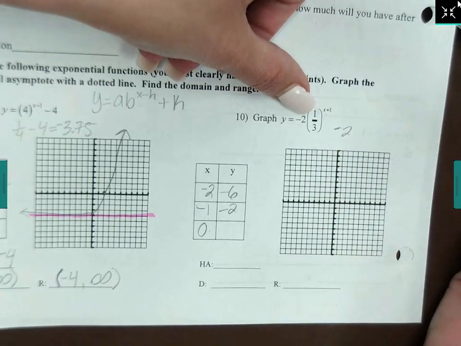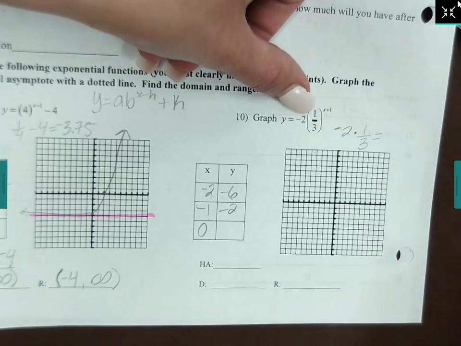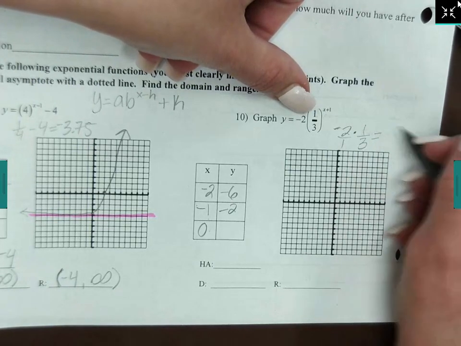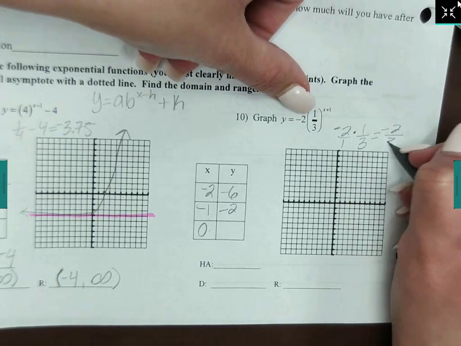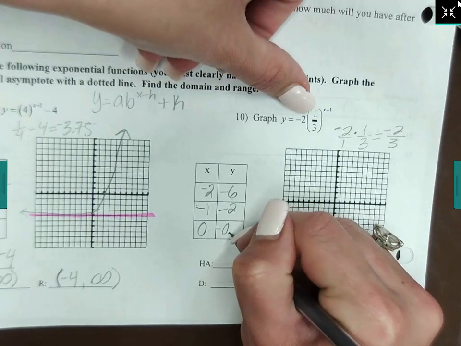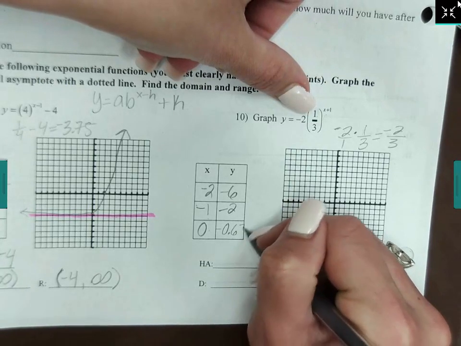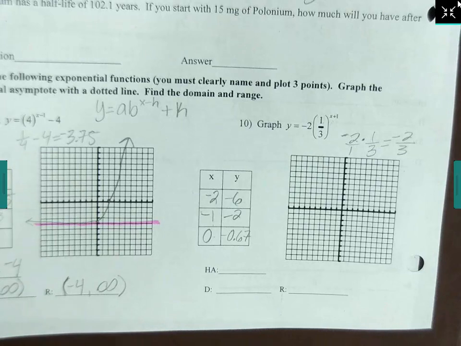Now, when we plug in 0, we know there's a negative 2 out front, but then we have 1/3 to the first power, which is just 1/3. So this is negative 2 times 1/3. When we multiply fractions, we just multiply the numerators and the denominators. So what is negative 2/3 as a decimal? We could just say negative 0.67.